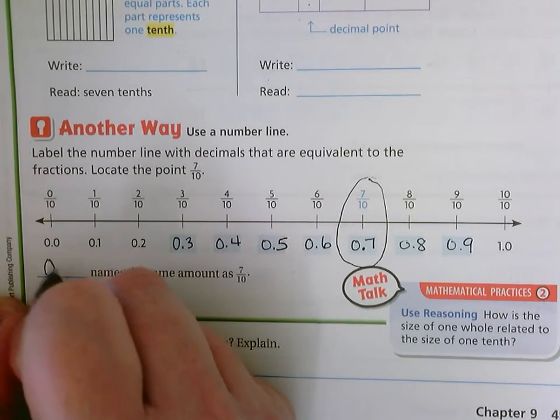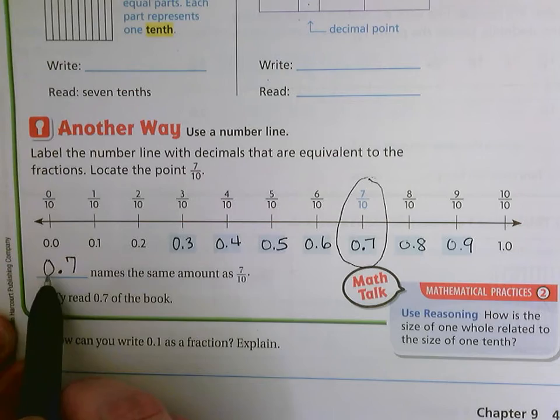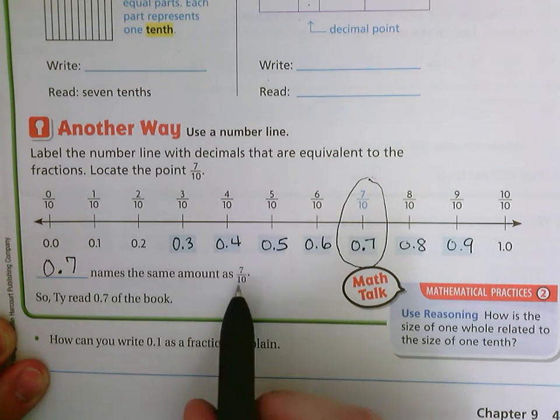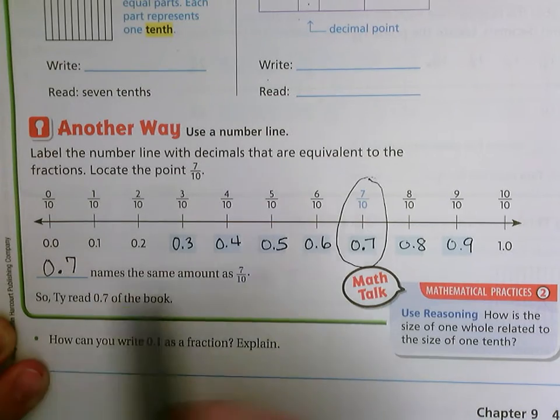So 0.7, but that's not how we say it as a fifth grader. We say it 0 and 7/10 names the same amount as 7/10. And again, they have the same name, 7/10.